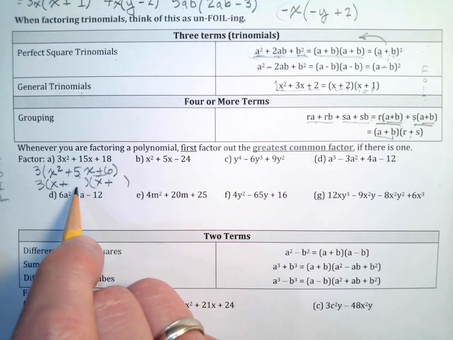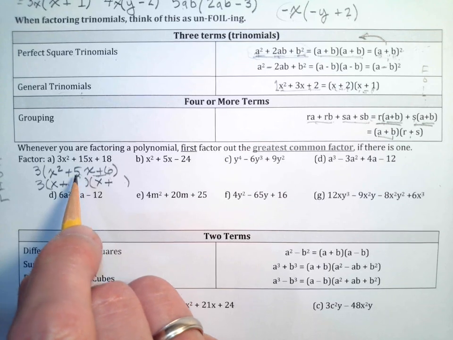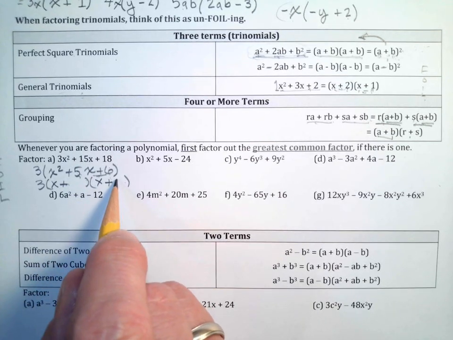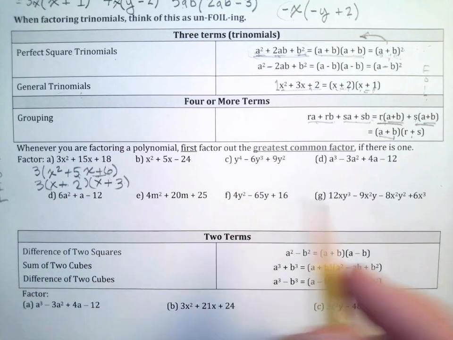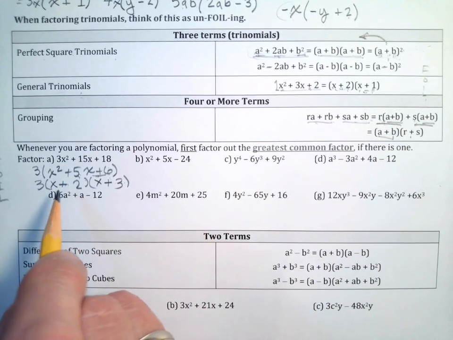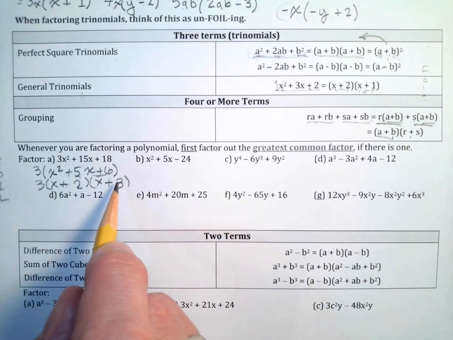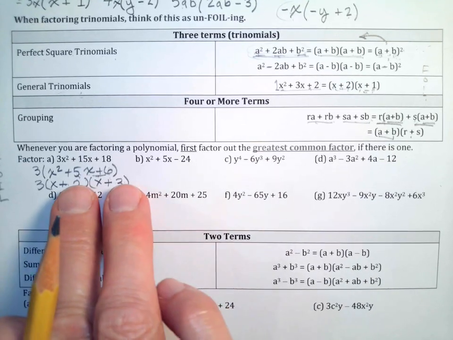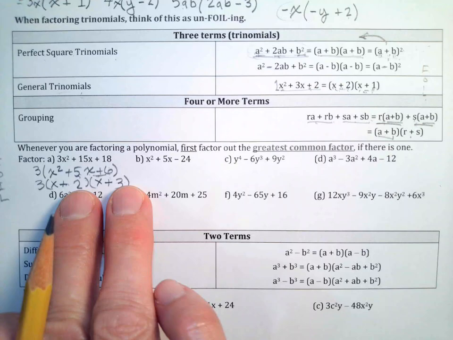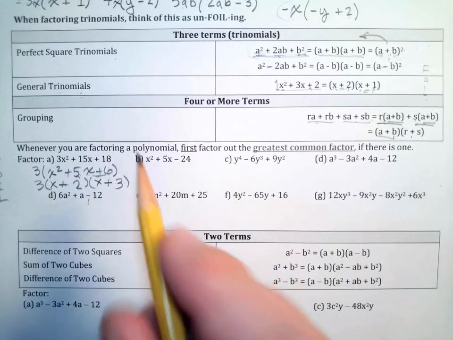It could be 6 and 1, but that adds up to 7. So it's going to have to be 3 and 2. You check that: the outer is 3x, the inner is 2x, which has a sum of 5x. The last is clearly 6, the product, and the first is x squared. So this works.